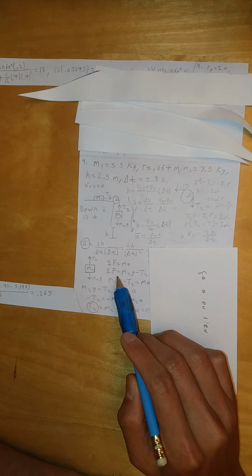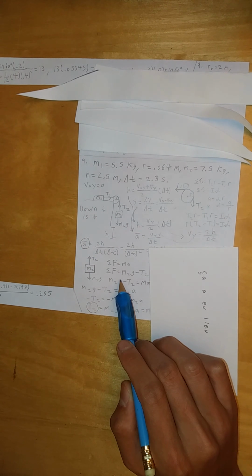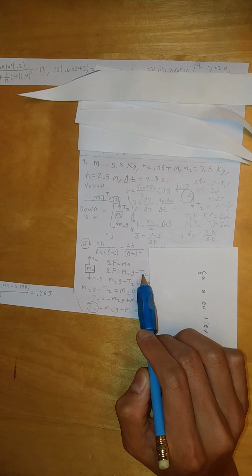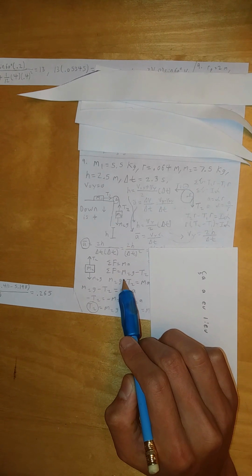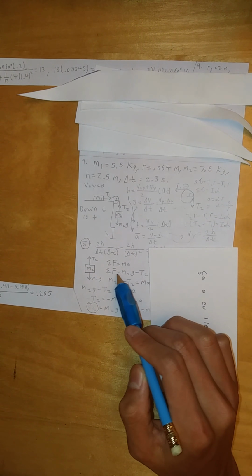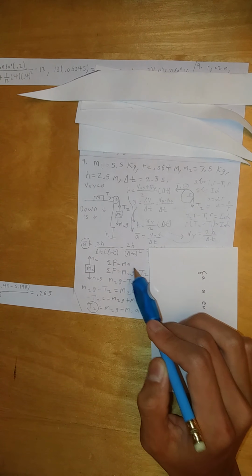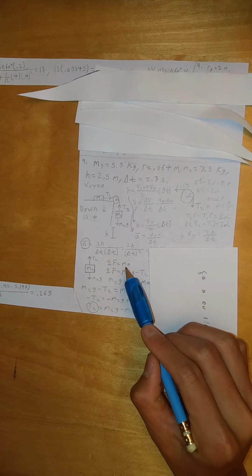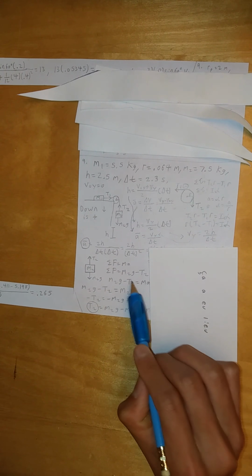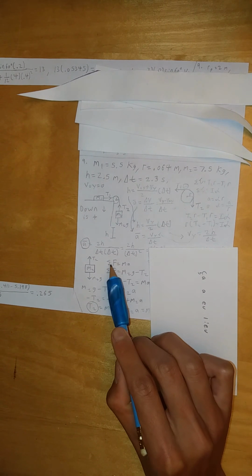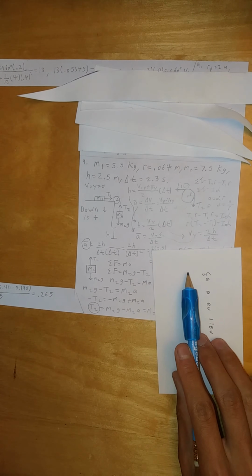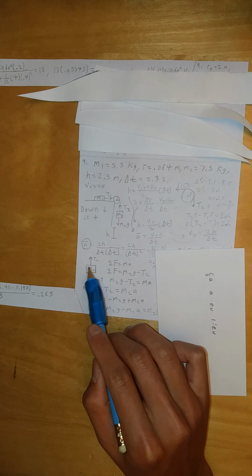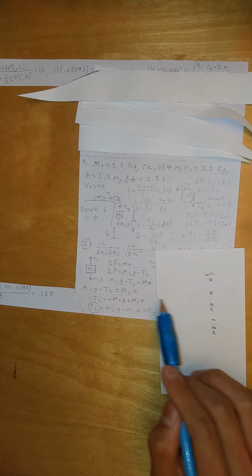So M2g, down is positive, so this is going to be positive, negative T2. Then F equals ma, and this is the sum of all forces. Then we take this, plug into here because it's F, and F is also equal to ma, but our m is going to be M2 in this case, and the acceleration will still be a.